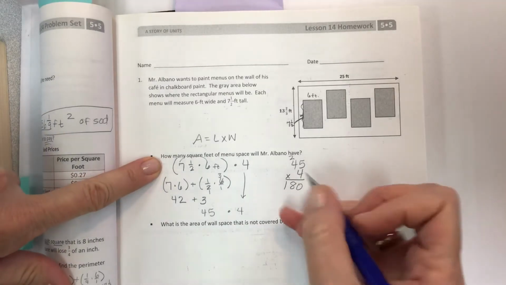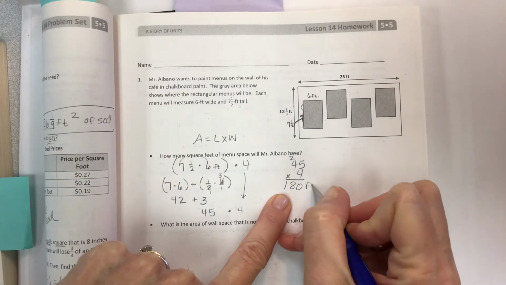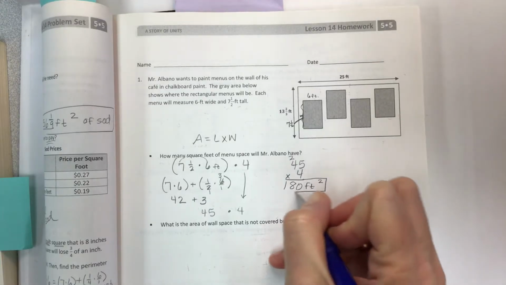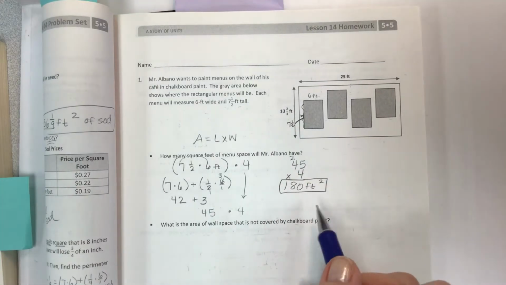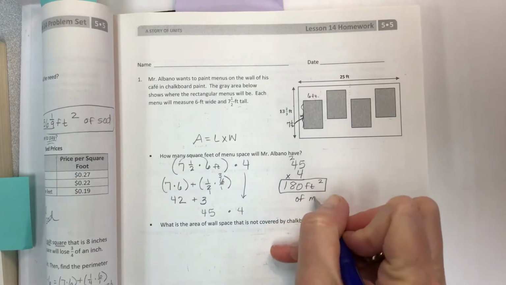So how many square feet of menu space will Mr. Albano have? Here's our final answer. What's your unit? Go check it. It's feet. What's your label or exponent? It's squared. 180 feet squared of menu space. And you can also write that.